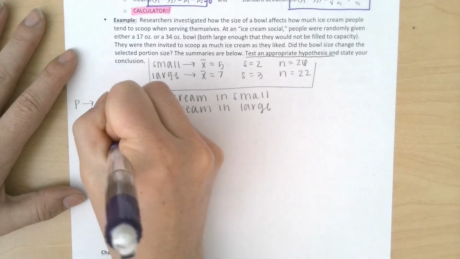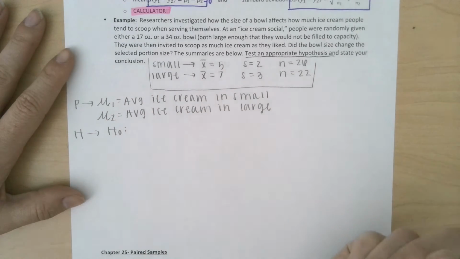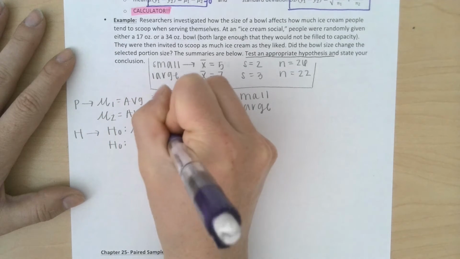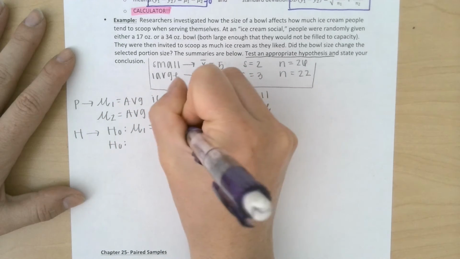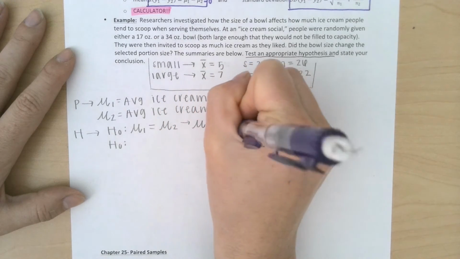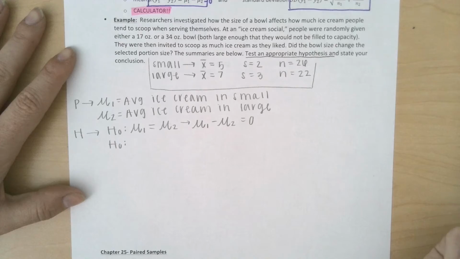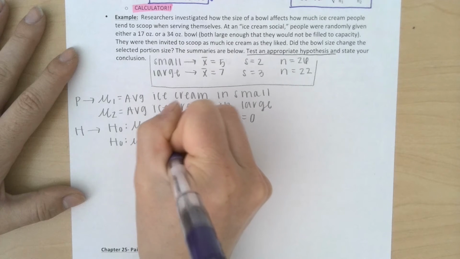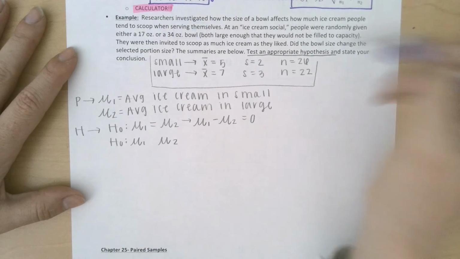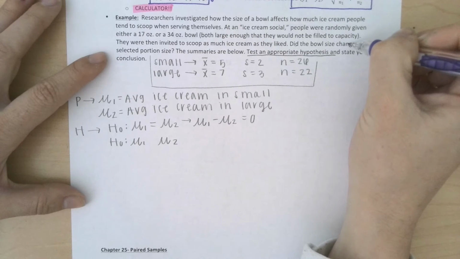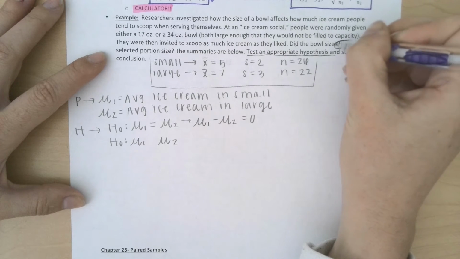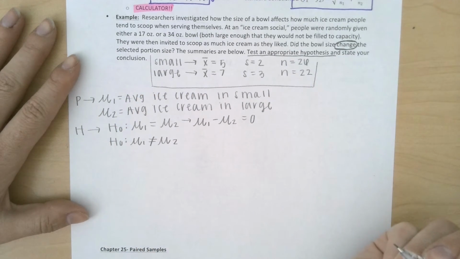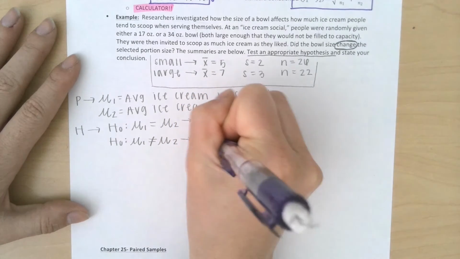Hypotheses. I am going to start with assuming that the bowls are the same, so mu1 should be equal to mu2, meaning when I subtract them, mu1 minus mu2 should be equal to 0. Alternatively, let's see what we're trying to show here. It says, did the bowl size change the selected portion? So I'm not looking at is one greater than the other. I'm just looking for a change, which would be a not equal to. So this is going to be a two-sided test.